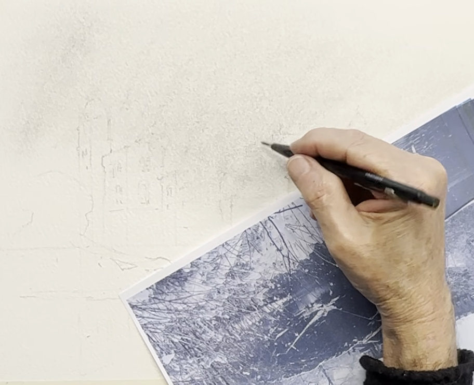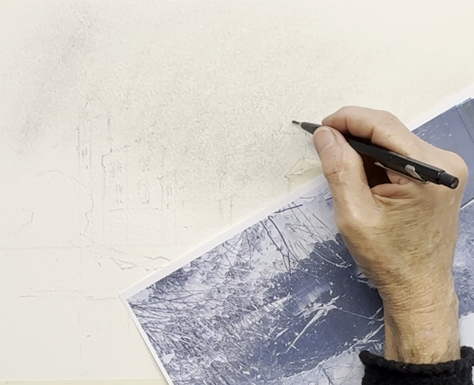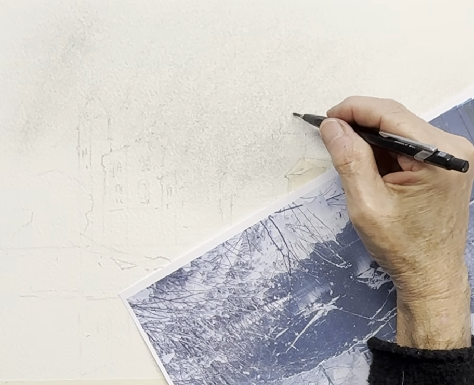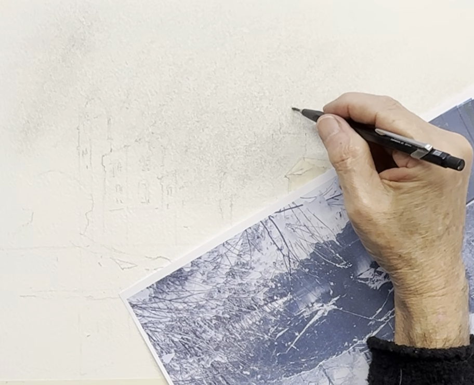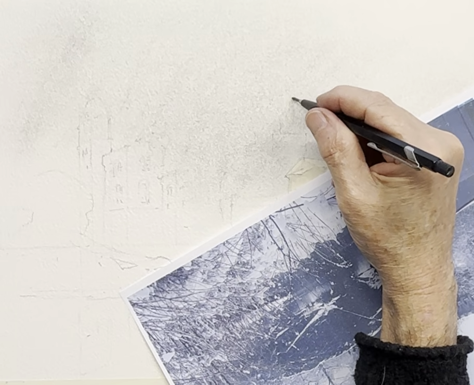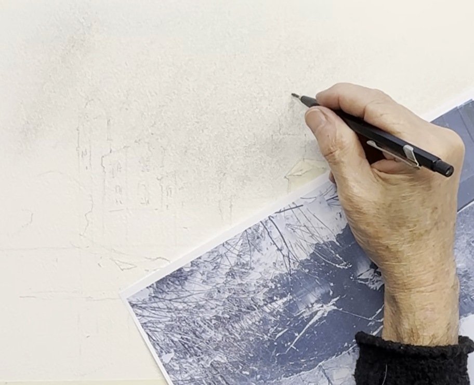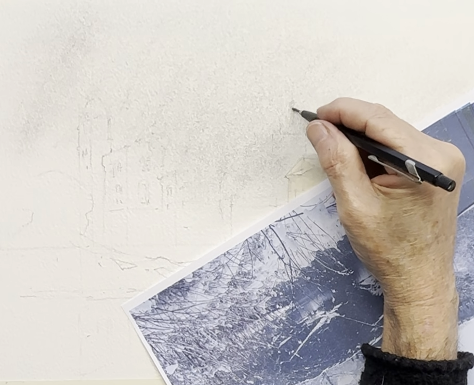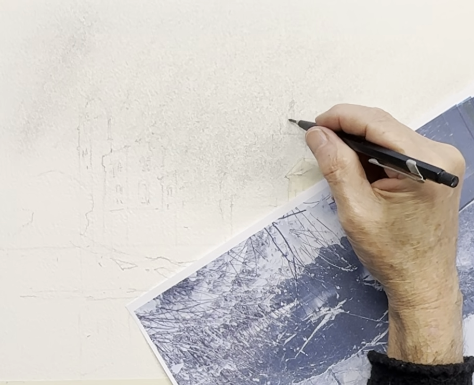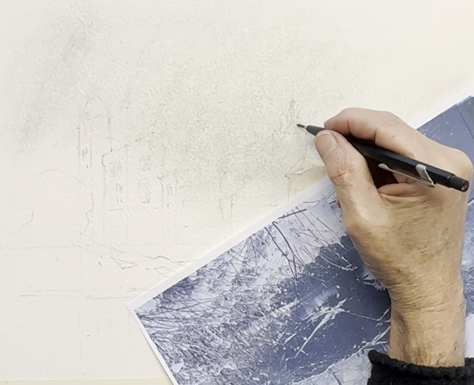Now here, again, what I'm doing is reestablishing these towers in the background. I just really want them ghosted. I don't want to draw too much. So I'm still using this mechanical pencil because it has the hardest lead, an H lead. It's not really hard, but I can get a softer line with it than I can with this. The softer leaded pencils will make a darker mark than this.